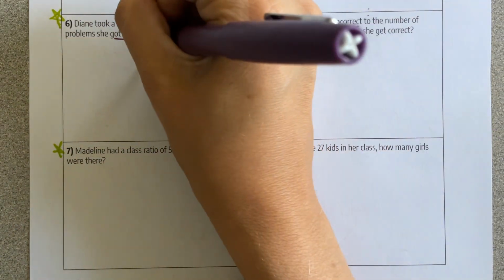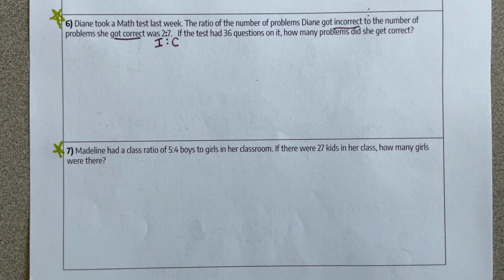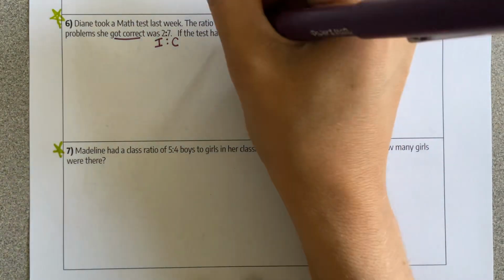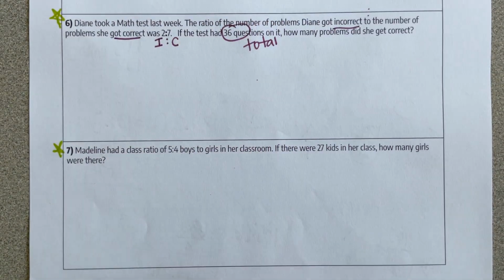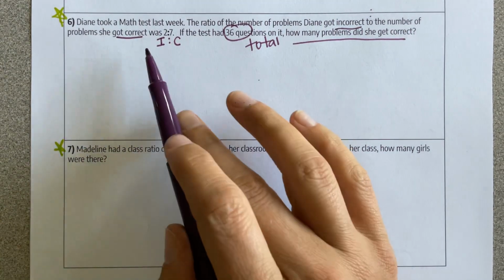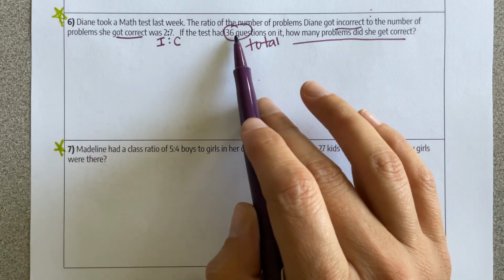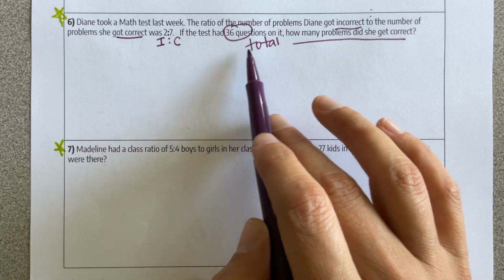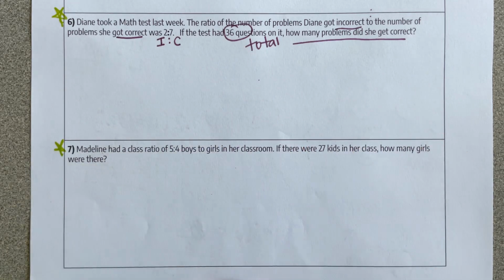So I'm going to note that the 2 is talking about incorrect, the 7 is talking about correct. If the test had 36 questions on it, that's talking about the total. How many problems did she get correct? Okay, so our ratio here is telling us incorrect to correct, but the number is telling us the total. So it's giving us 3 different things, but we can only have 2 to compare.